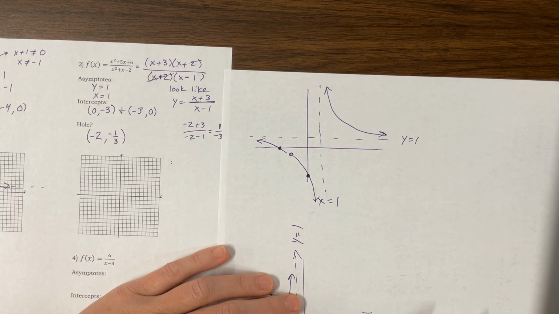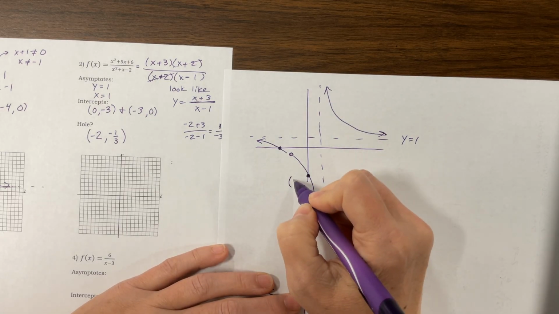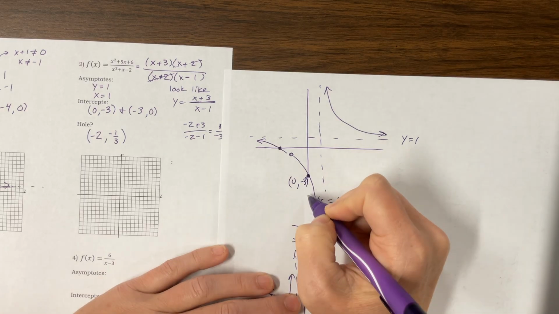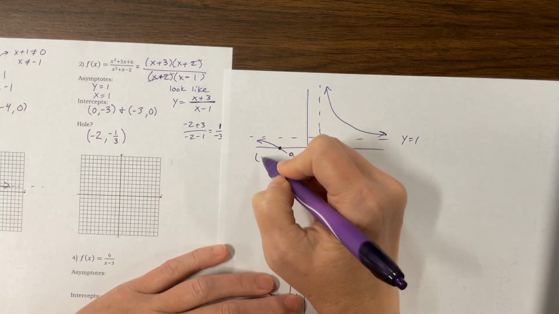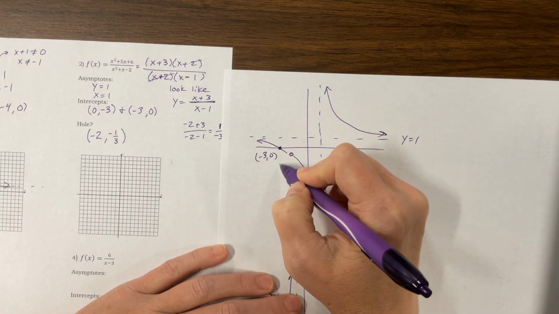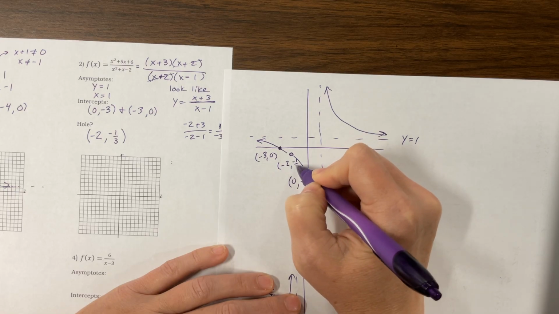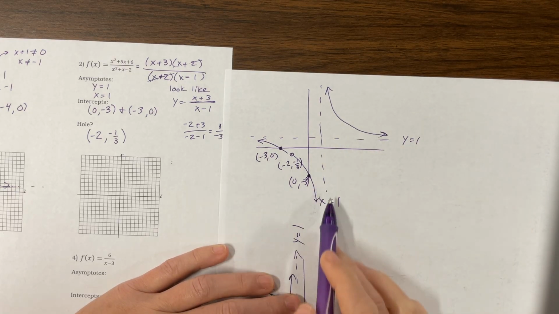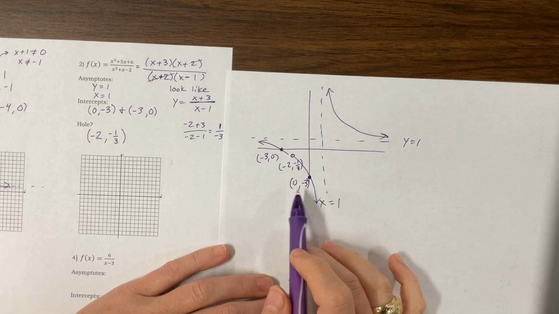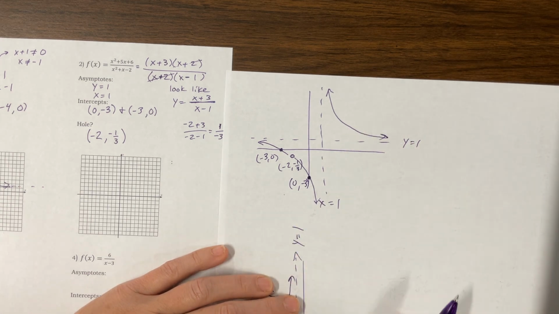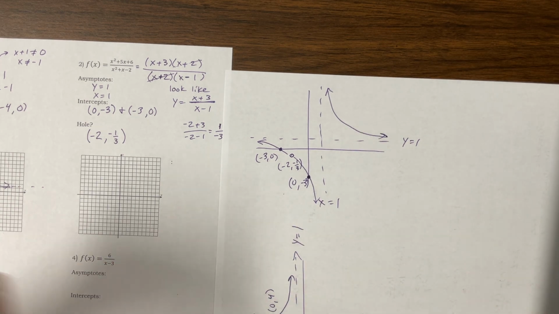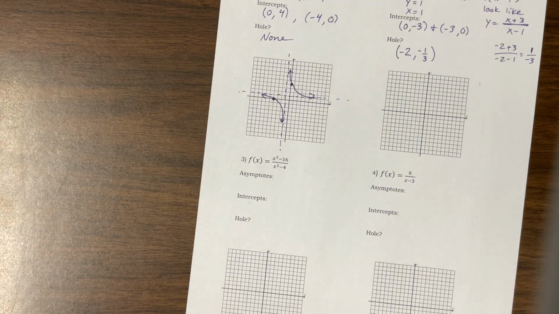And notice the points that I want to see. This is the point 0, -3, which I had labeled over here. This is the point -3, 0, and here's that hole, -2, -1/3. Those points that I already found, that's what I want to see on my graph, and then I'm going to be in the opposite quadrant of my graph. Super, there we go, looking good. Let's do the next one.